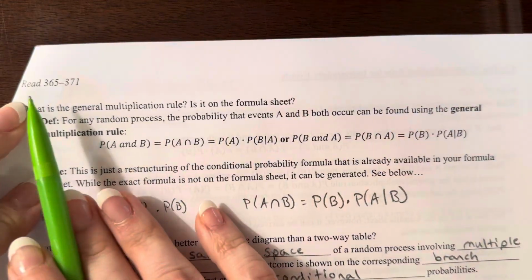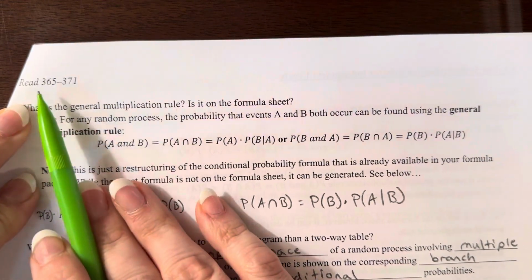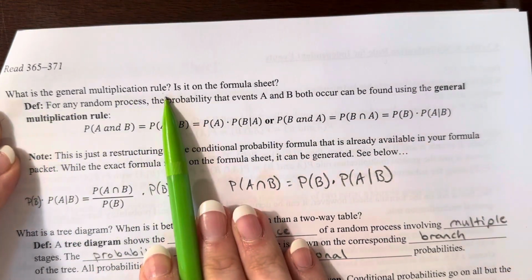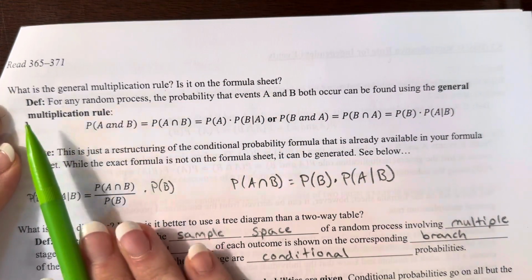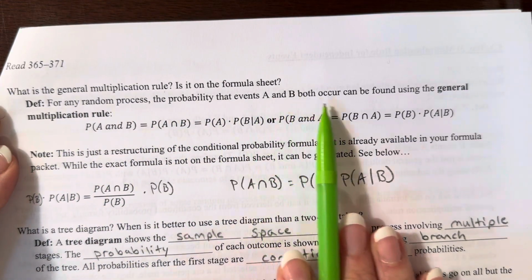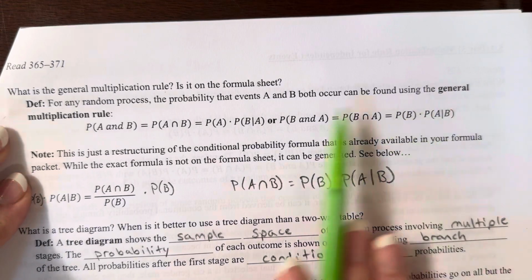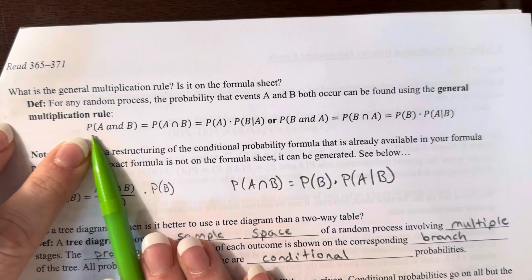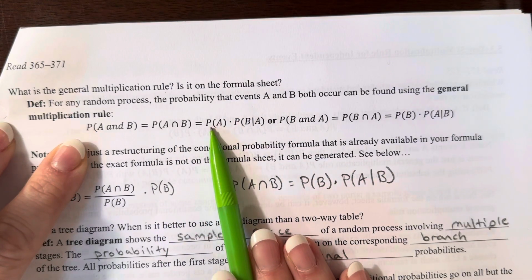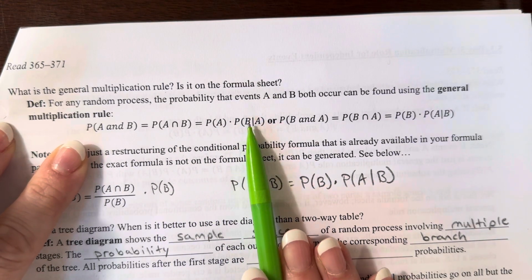All right, let's go to our next part of our notes. You can read the following information on pages 365 to 371. Now, what is the general multiplication rule and is it on the formula sheet? So our definition for any random process, the probability that events A and B both occur can be found using the general multiplication rule. So probability of A and B, this is the symbolic notation for that, is equal to the probability of A times the probability of B given A.